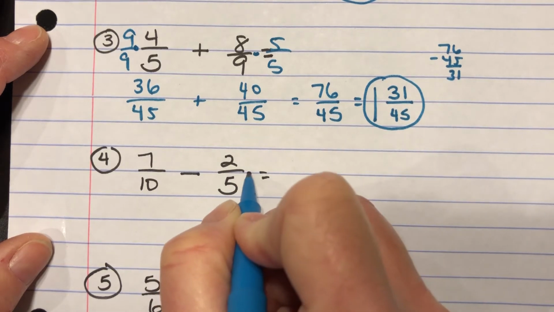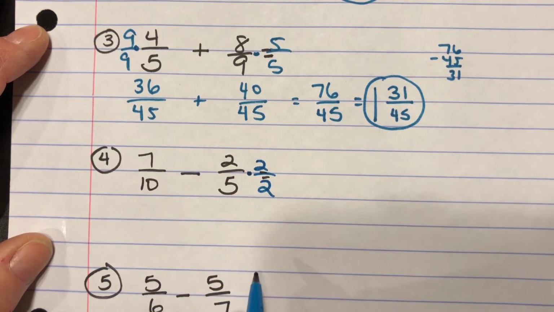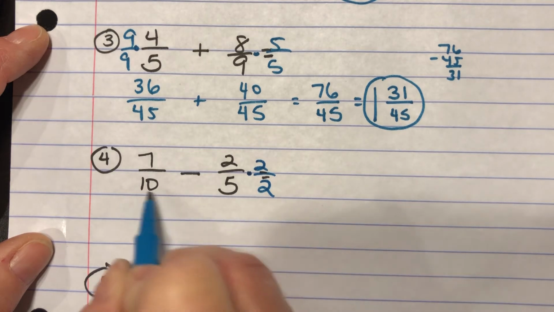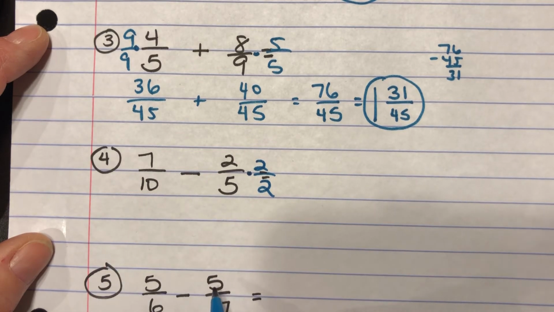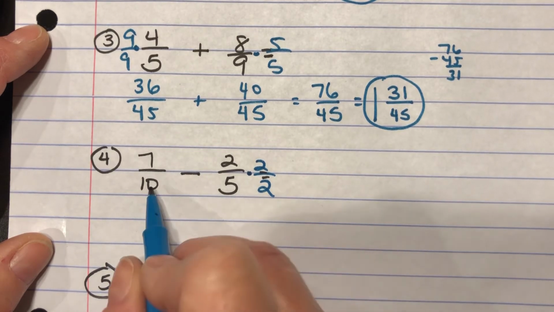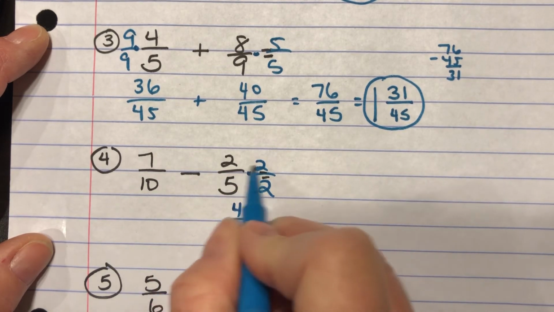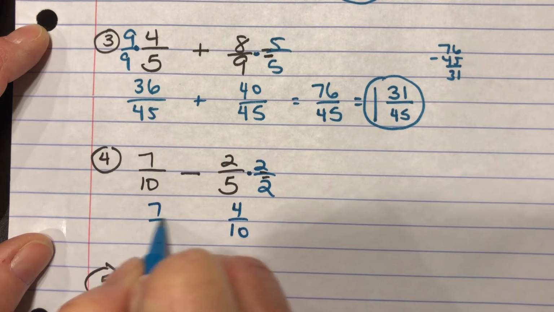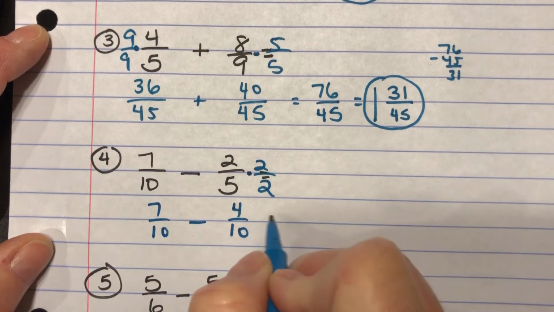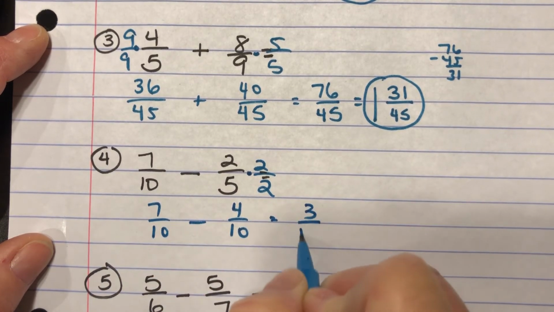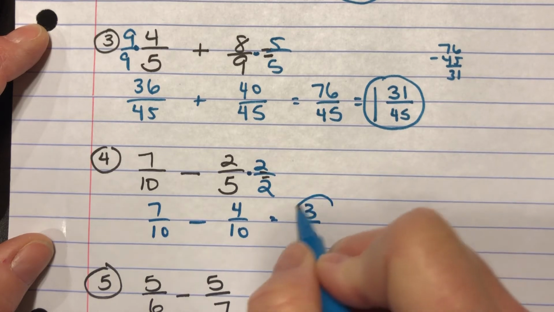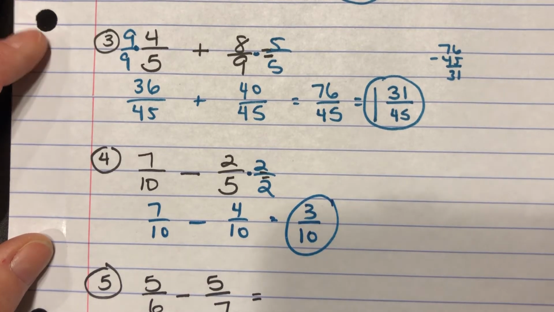I would multiply this fraction by 2 over 2, because if I multiply 5 by 2, I get 10. And if our goal is to have a common denominator, 5 times 2 is 10. It'll match. So this would become 4 tenths, because 2 times 2 is 4 and 5 times 2 is 10. And I have 7 tenths over here. 7 minus 4 is 3, and my denominator doesn't change. So 3 tenths would be it.